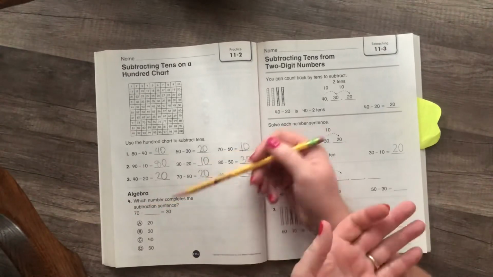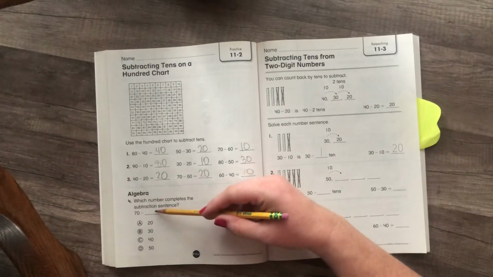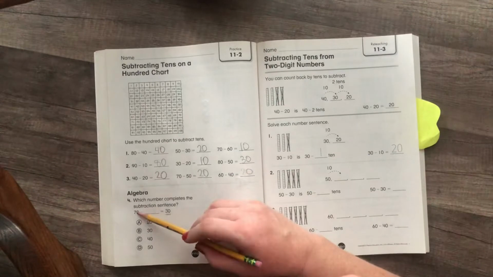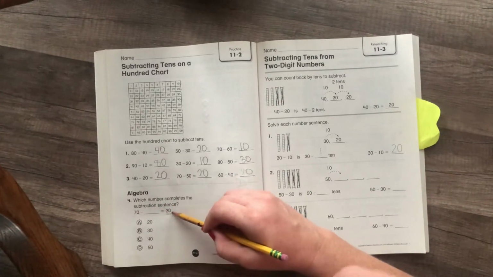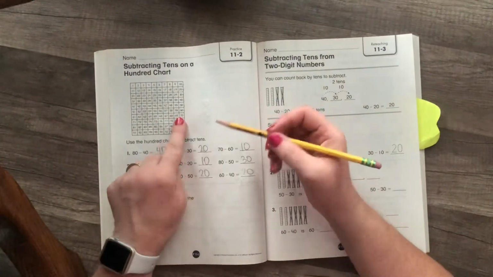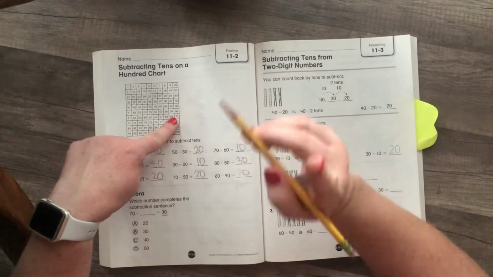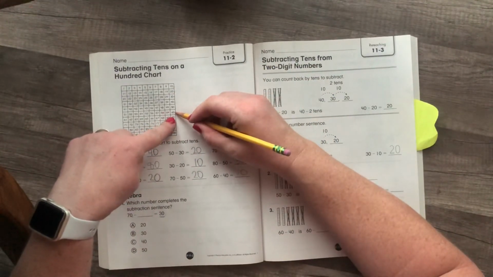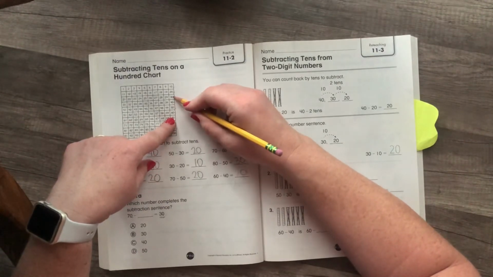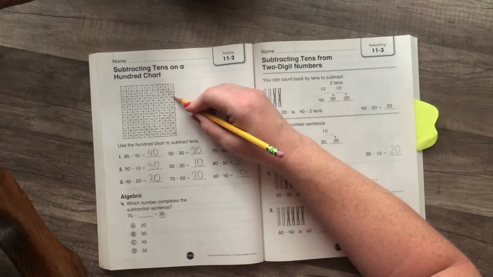All right, so which number completes the subtraction sentence? 70 minus blank equals 30. Let's use our number chart. So we need to count by tens until we get to the number 30. Let's start at 70 and stop at 30 and see what number we count. Where's 30? Okay, 10, 20, 30, 40. I stopped at 30, and what number did I say?